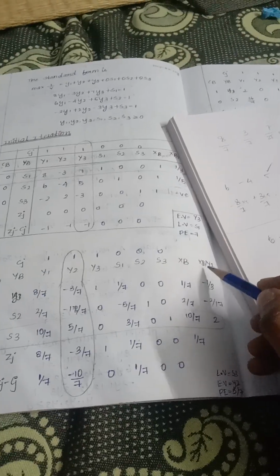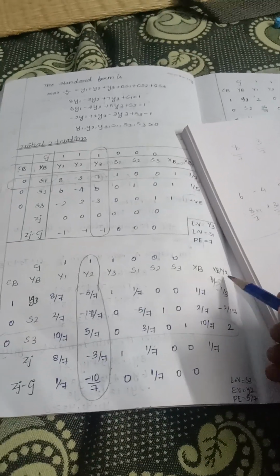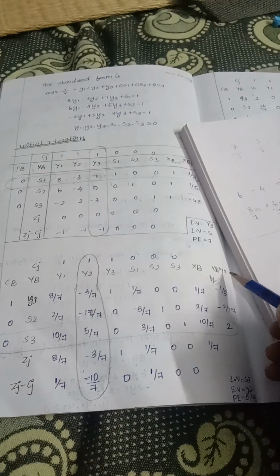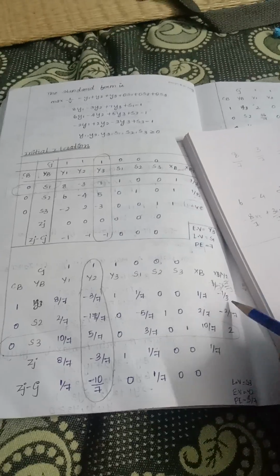So we have to mark the most negative, and if we divide the most negative with XB divided by y2, that means minus 3 by 1 by 7, into 7 by minus 3, the 7s getting cancelled, minus 1 by 3.